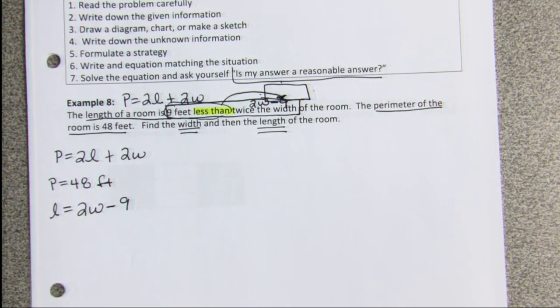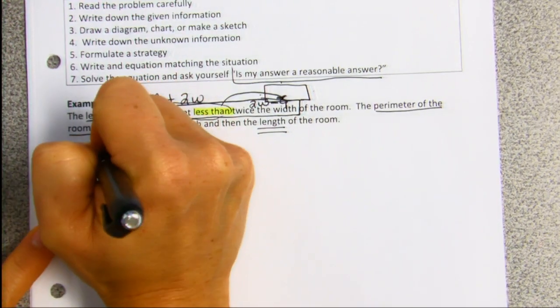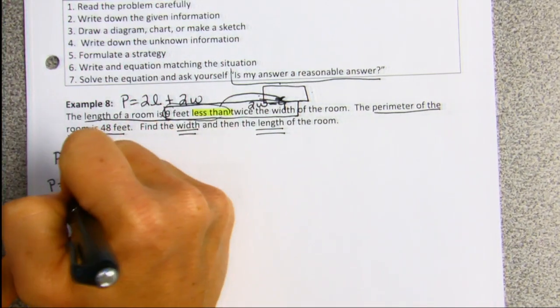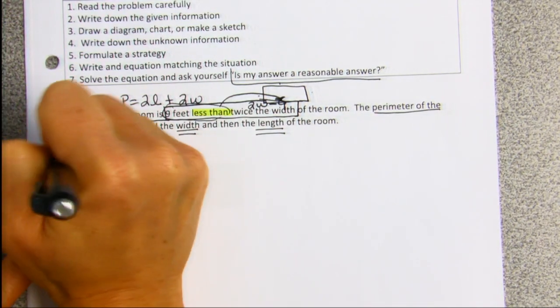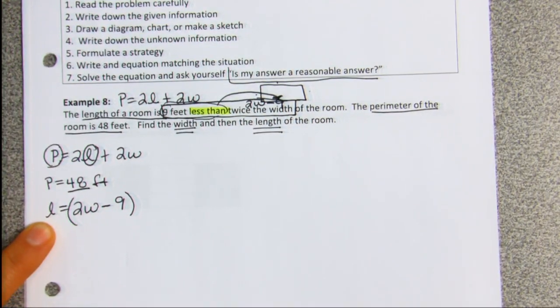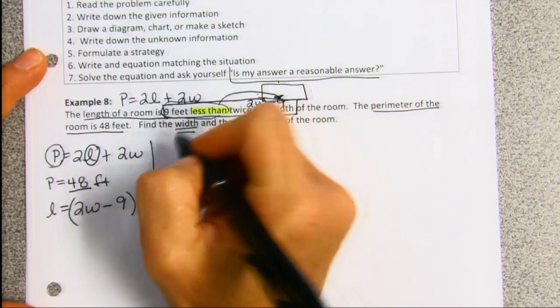So actually we do have enough information to go solve this now. Okay? If I know my length is this, I can go plug that in for L. And if I know my perimeter is this, I can go plug that in for my perimeter, right? So really the only unknown now is W. So let's put maybe a line there to separate it if you need to.